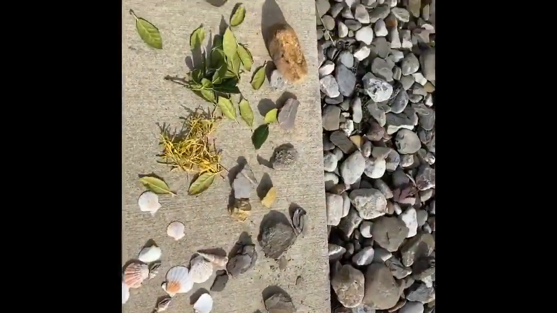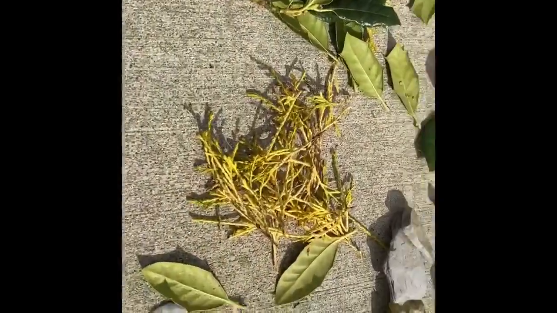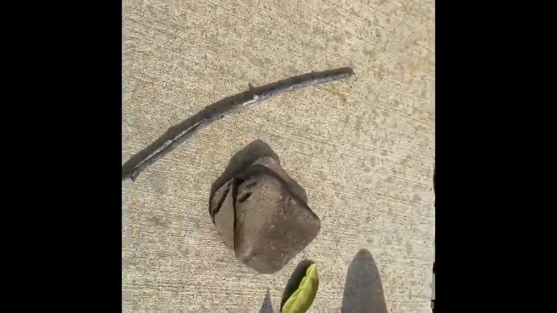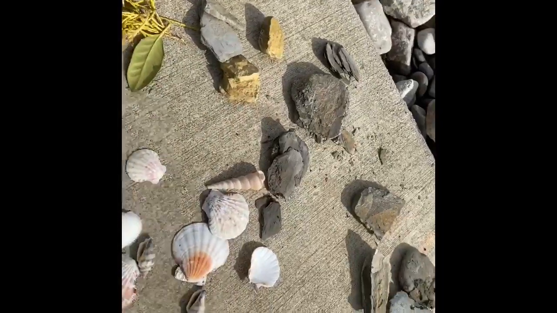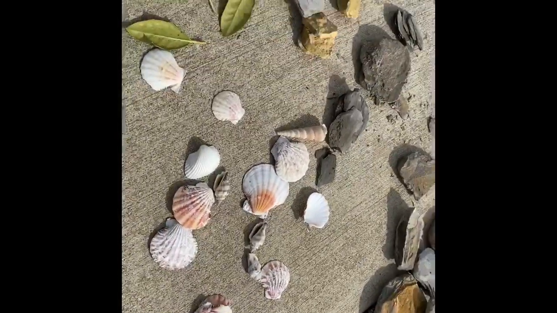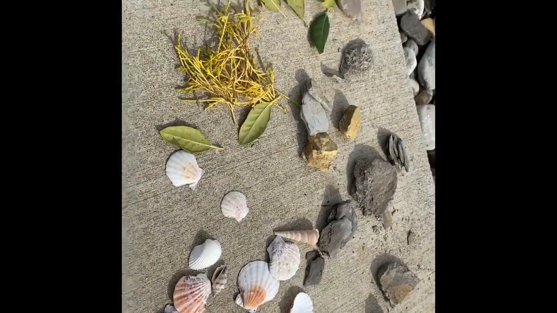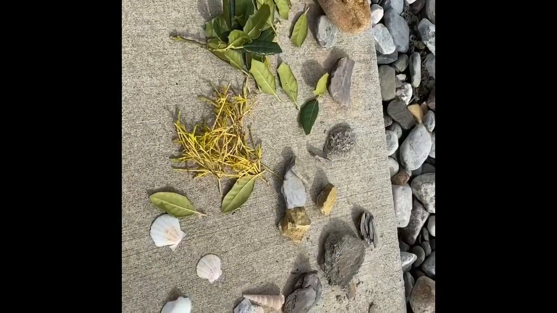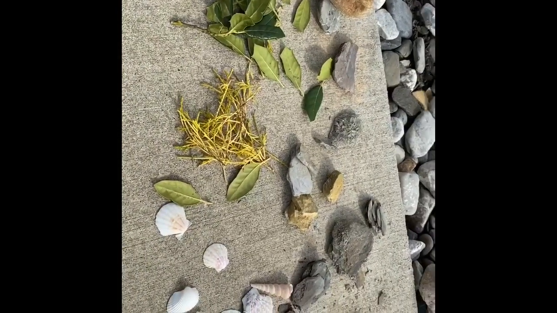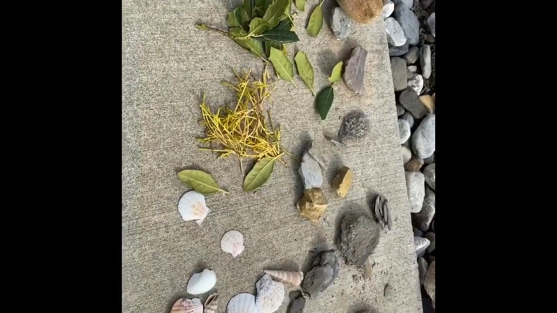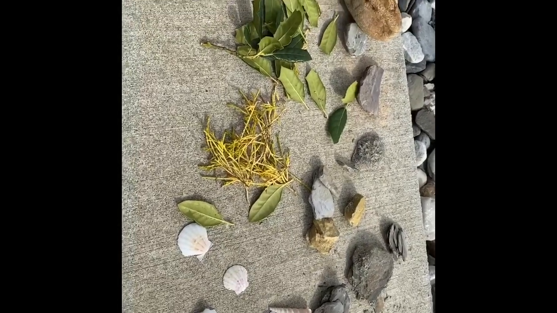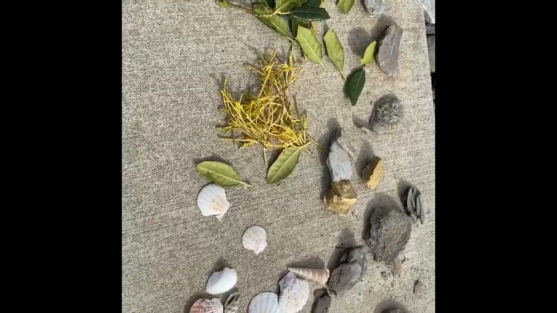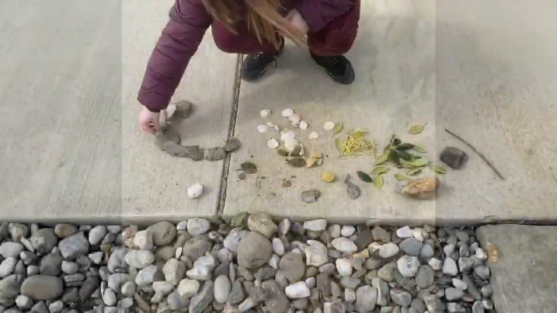Alright, so I found some leaves, some yellow flowers, one stick, a few nice rocks, and my seashells. What I'm going to do is think about how I want to lay it out. What are some colors that go well together, what shape I want it to be, whether I want it to be a circle, a spiral, a mandala shape, whether I want it to be just chaotic. We'll see how it goes.